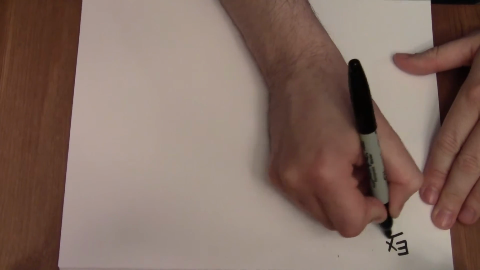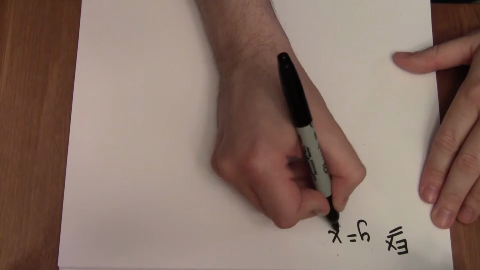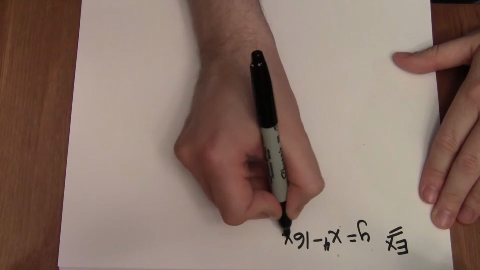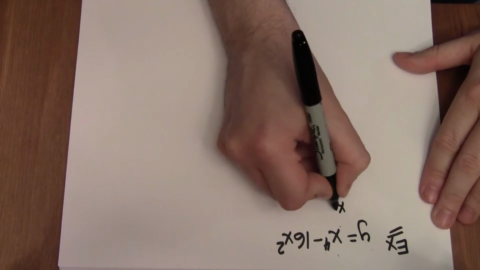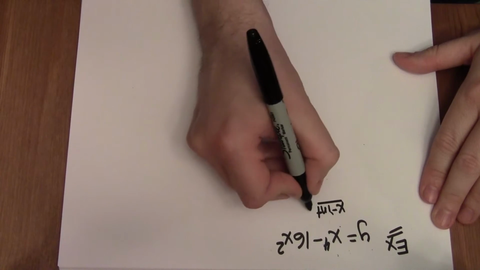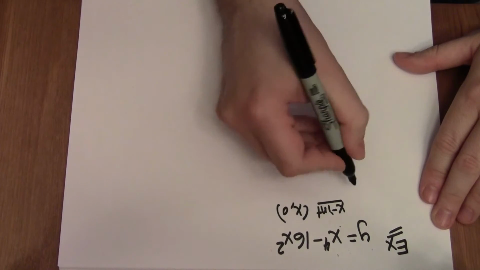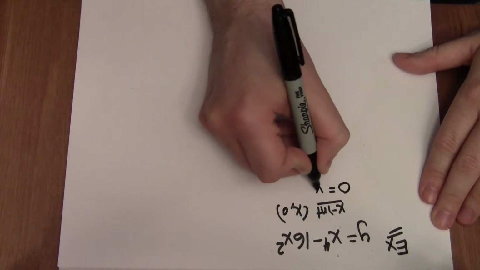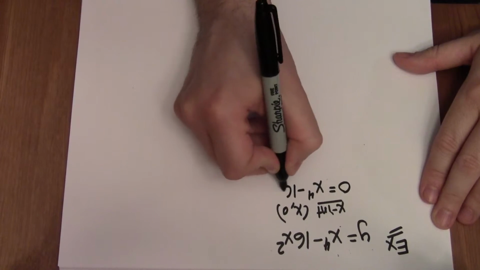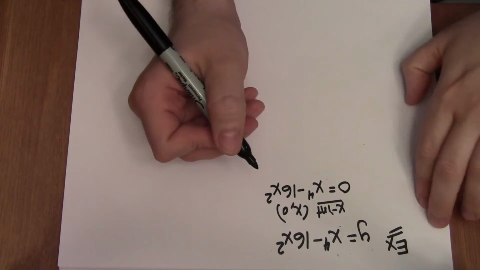Next, let's take a look at the quartic function. y equals x to the fourth minus 16x squared. To find the x-intercept, or in this case, intercepts, again I'm going to plug in 0 for my y-coordinates, and I'm going to get 0 equals x to the fourth minus 16x squared.